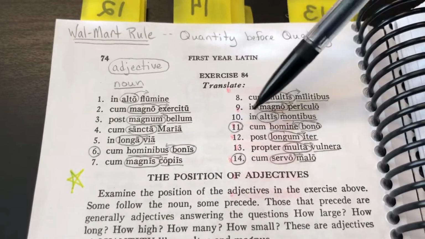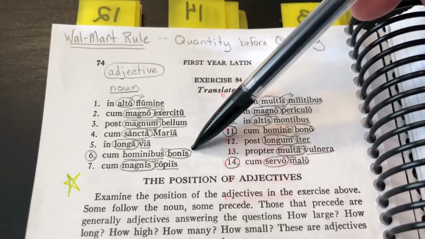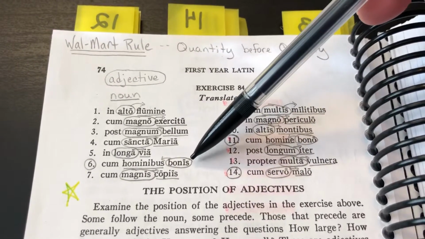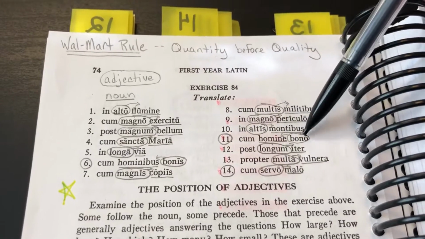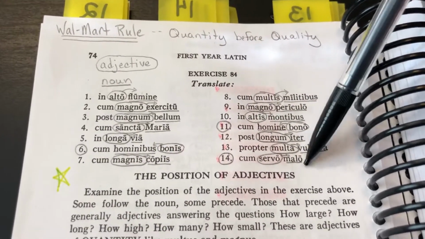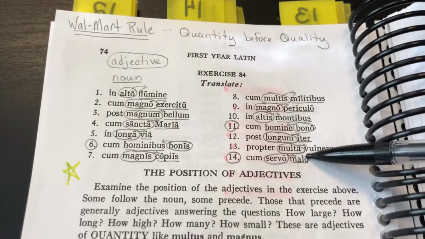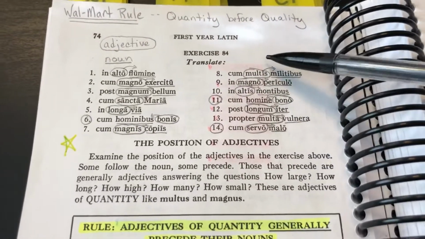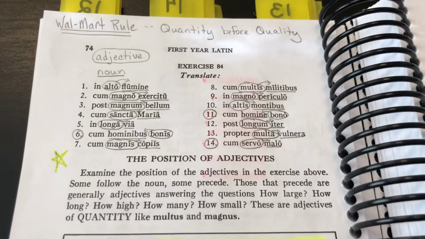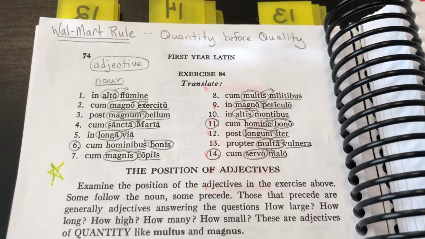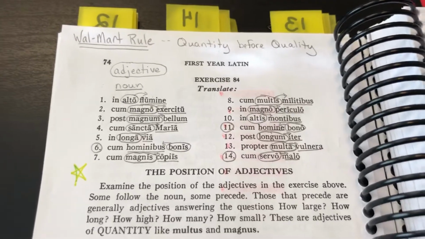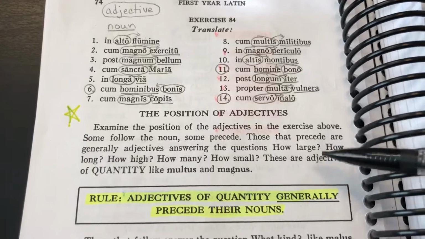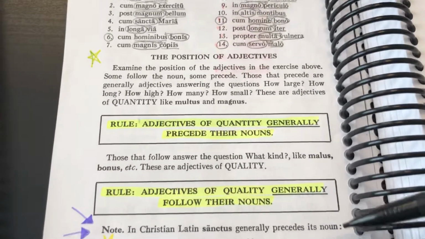And they said, well, number 6, 11, and 14, the adjective follows the noun. And so that happens to be bonus, there it is again, and malus. All right, so good and bad. So we thought, well, let's figure out. There's got to be a rule or a pattern. And how are those two words different from the other words in the vocabulary? So we talked about that a little bit, and then we came in here and we read this part of the page, position of adjectives.